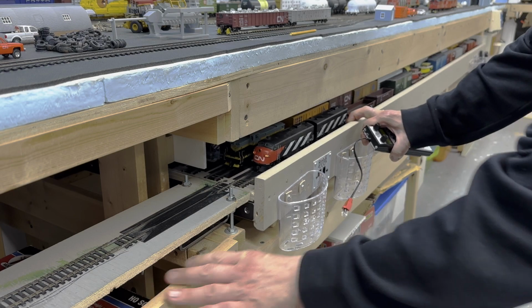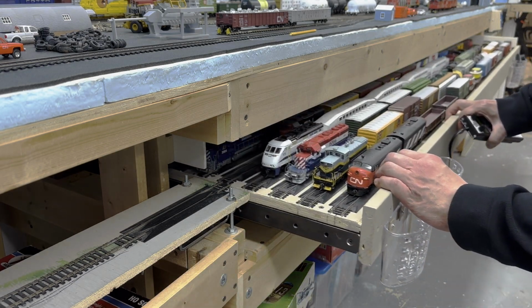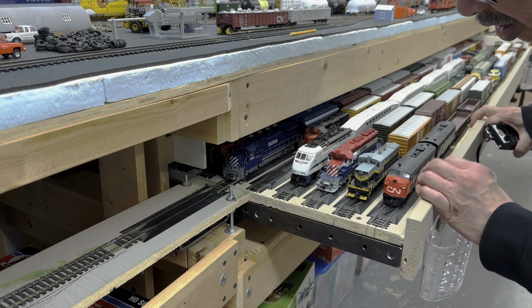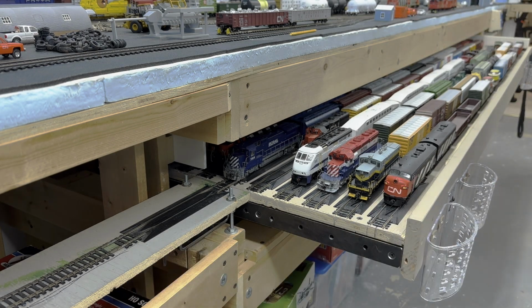Let's begin the layout tour. To help us with the tour, we are going to follow a grain train headed up by BC Rail's locomotive 3904. The engine is an Atlas-8. We begin by coming out of the layout's main staging yard, which is located underneath Fleming's Yard.